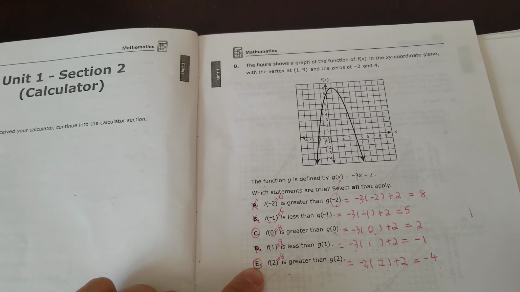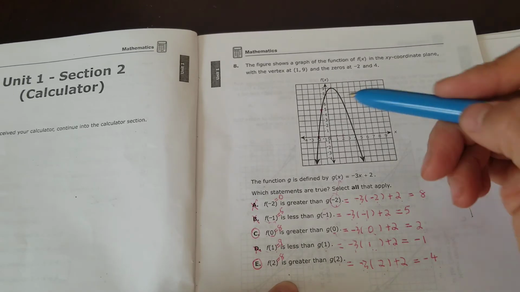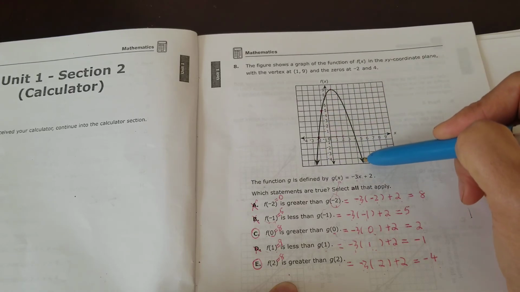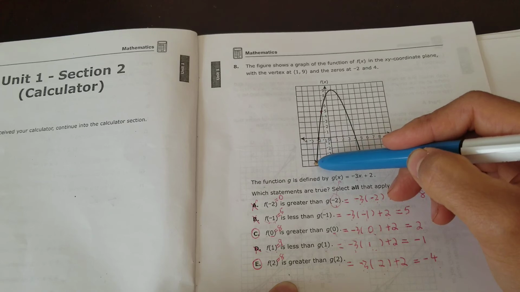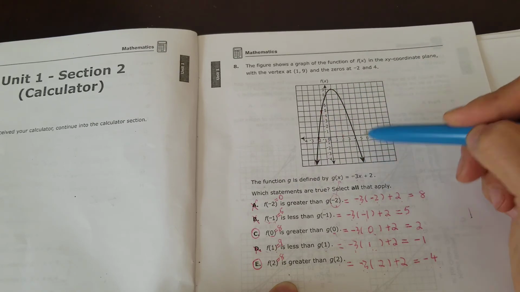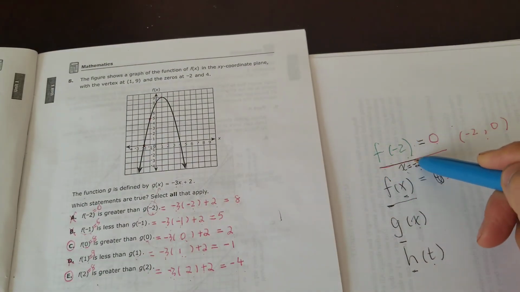Again, let me do a quick summary. This question is still testing your analysis of the graph, so you have to know how to read the graph. Second, it tests you on the notation of a function.